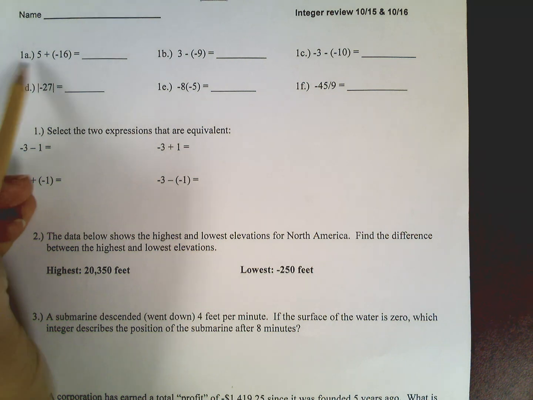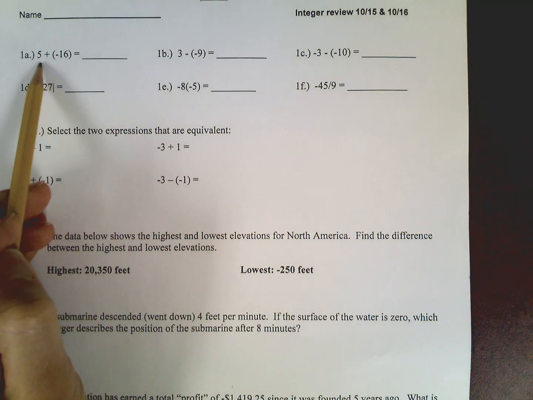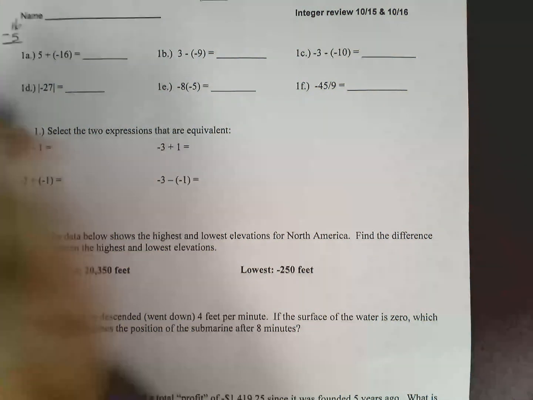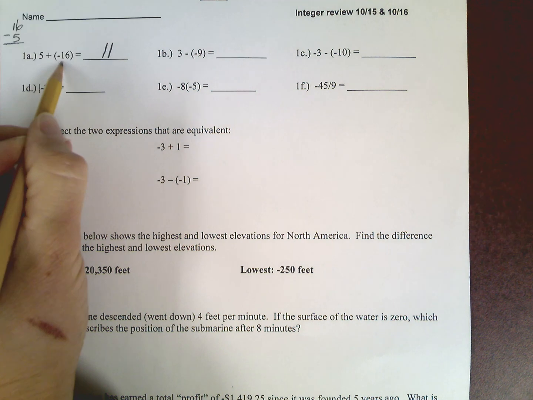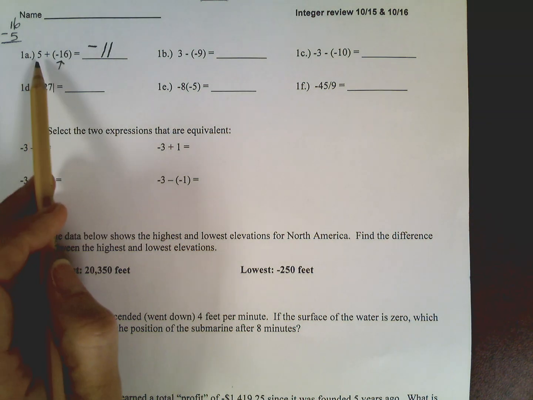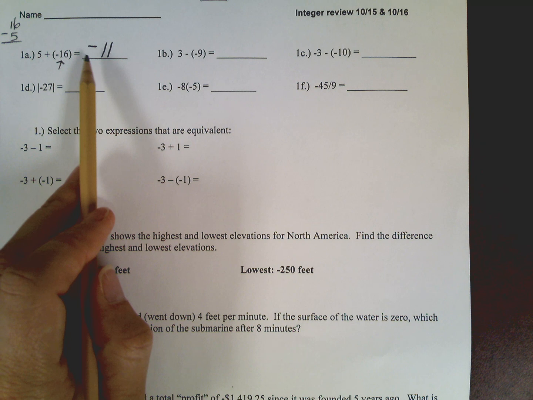So 1A, so if you remember when we did this earlier this year, you've got numbers with different signs, so we cannot add them together. We actually have to subtract them, and that gives us a difference of 11, and I have more negatives, so my answer is going to be negative. Some of you have started thinking about it like money. If I only have 5, but I owe 16, I'm short $11. So some of you have been thinking about it that way.